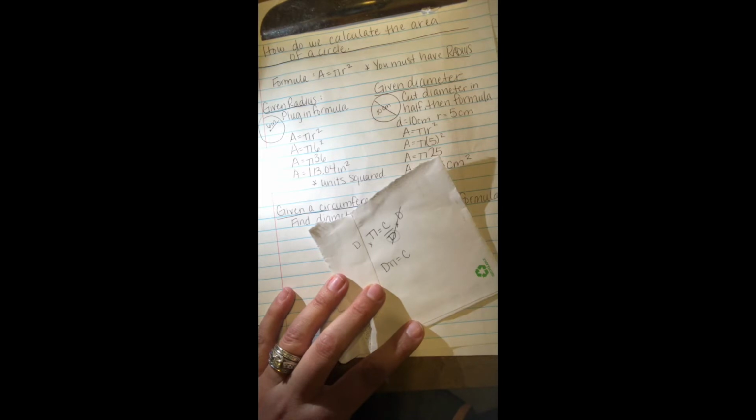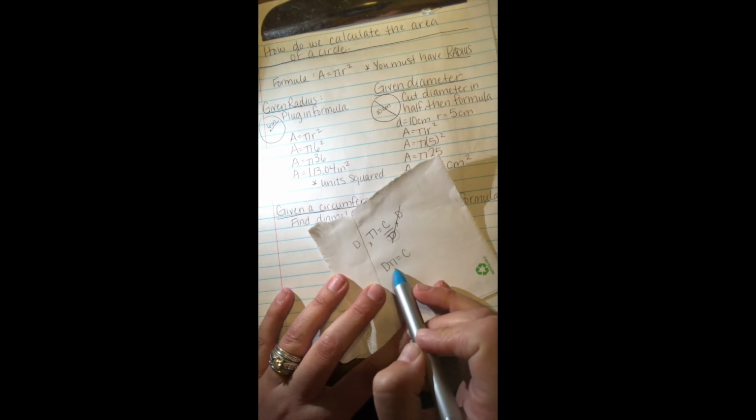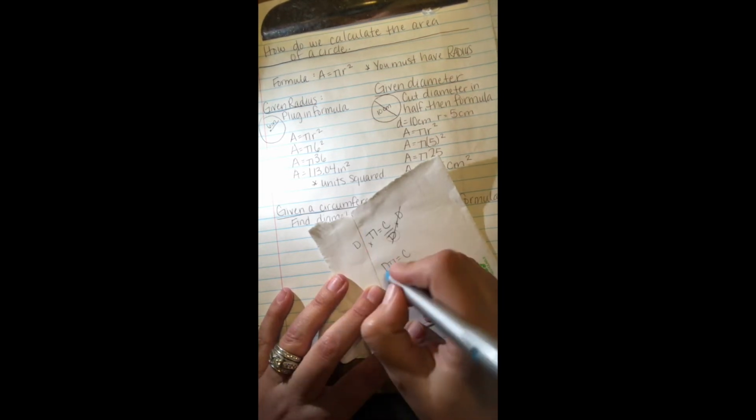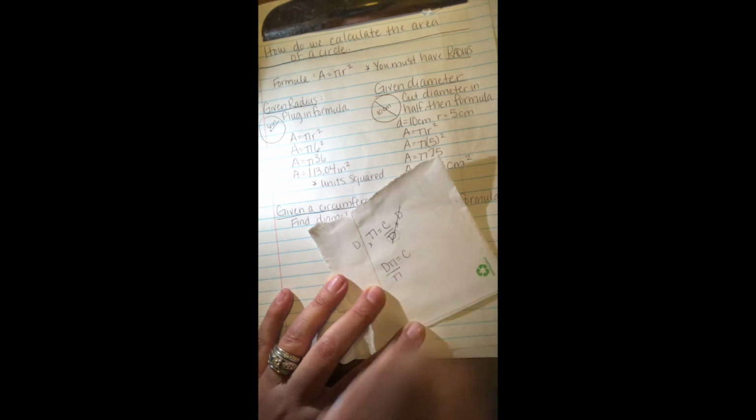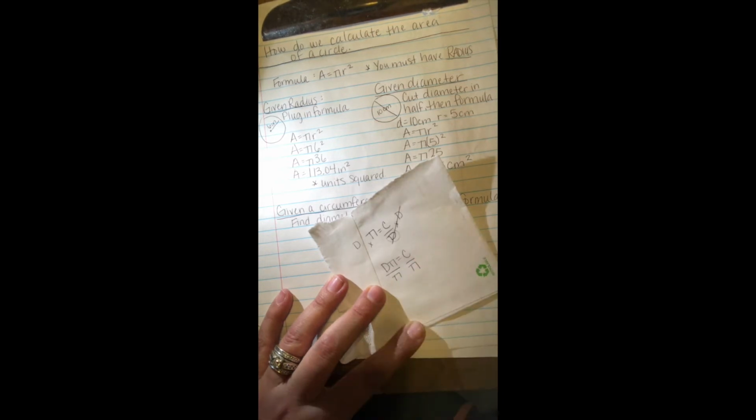Now it looks a little bit simpler, but I still don't have my diameter by myself. Remember, our goal is to get to the radius. So for the radius, I need a diameter. So I need to get rid of this pi. To do that, diameter and pi are being held together with multiplication. So to undo that, I'm going to divide by pi. And on the right-hand side, I also divide by pi.